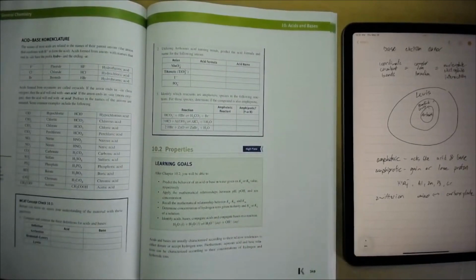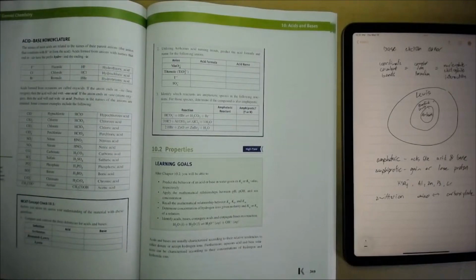Acid-base nomenclature. The names of most acids are related to the names of their parent anions, the anion that combines with protons to form the acid.